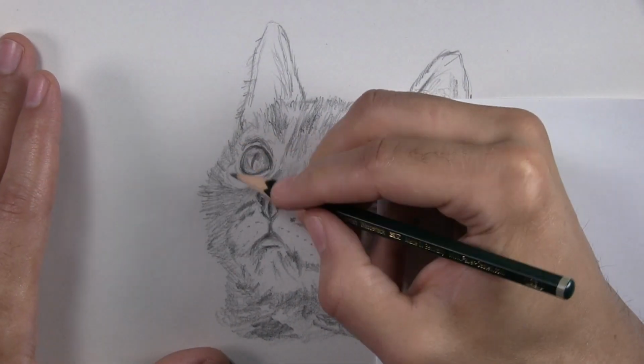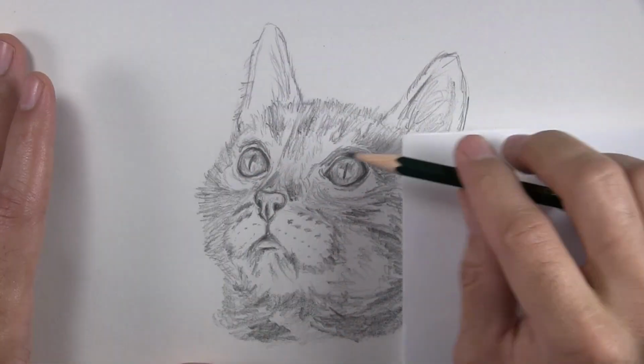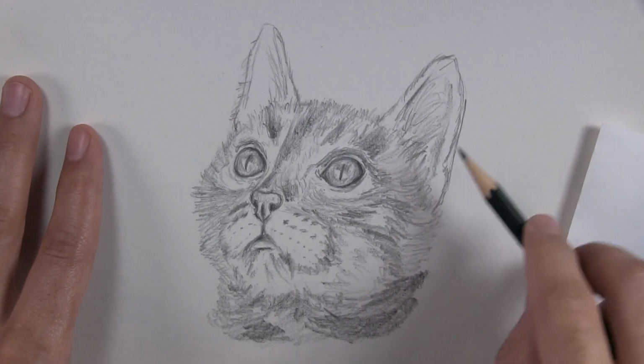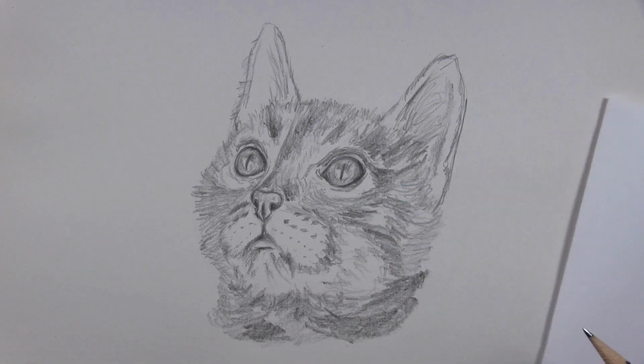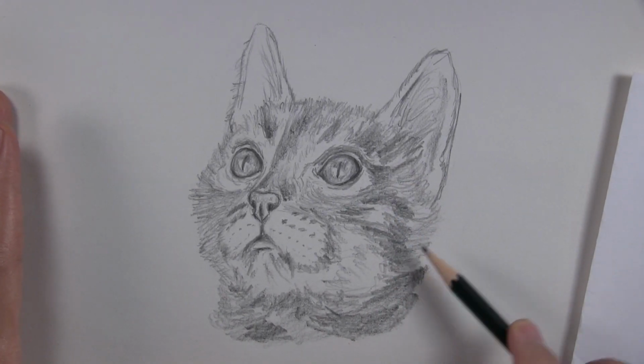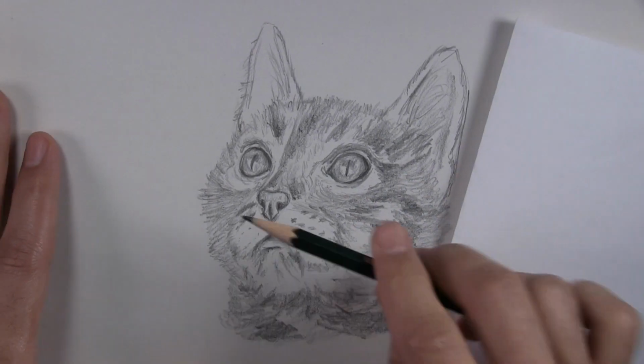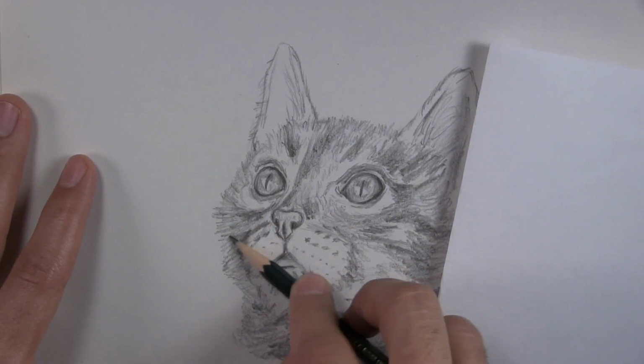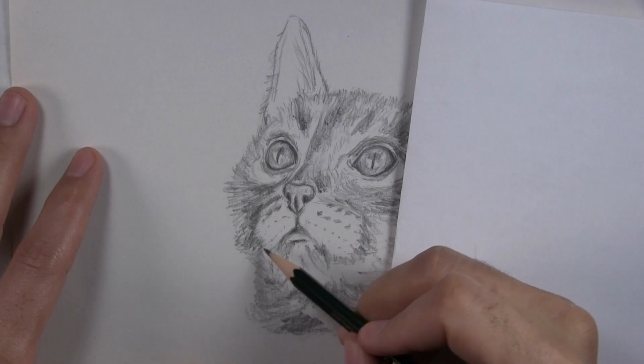Put some light shading on the nose as well. Look for opportunities to create contrast by putting darker tones next to lighter tones. Add darker values along the bridge between the eyes and on the forehead over the eyes. Remember to shade with the hair growth.